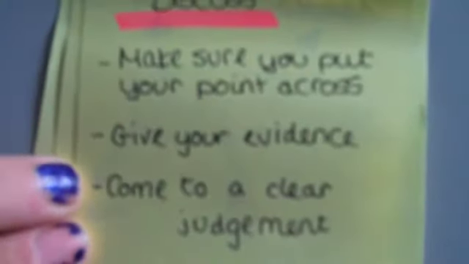Discuss. This means make sure you put your point across in a good way, give your evidence, come to a clear judgment and conclusion of what you think and what they represent. Representation, men, women, gender, age, youth.